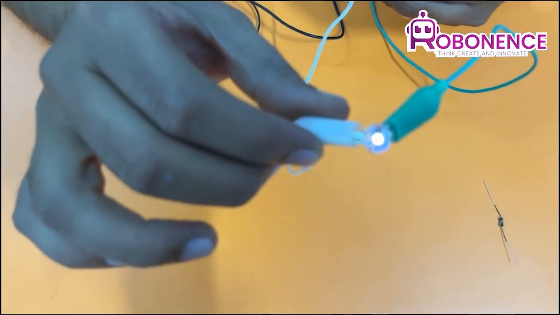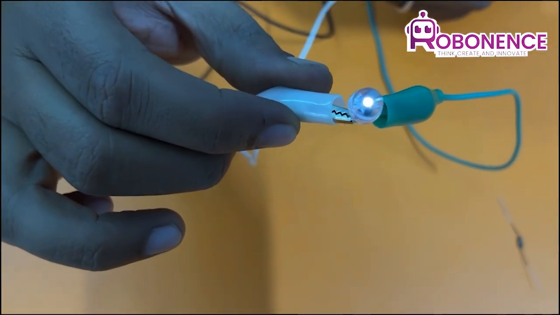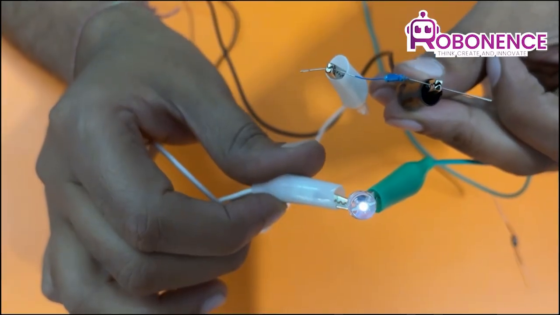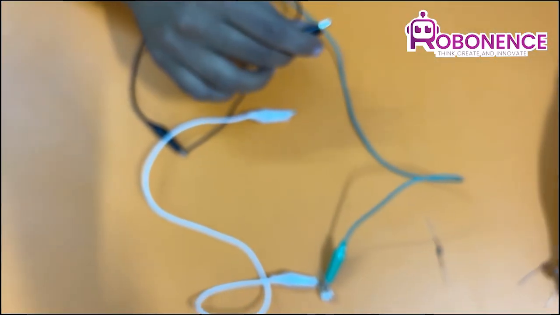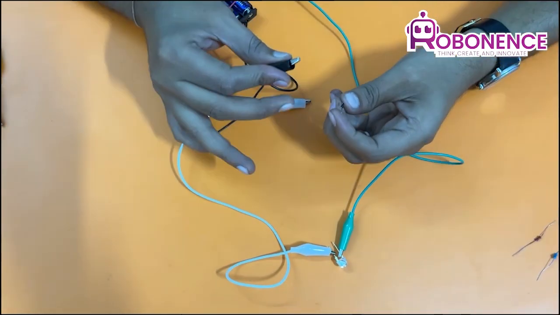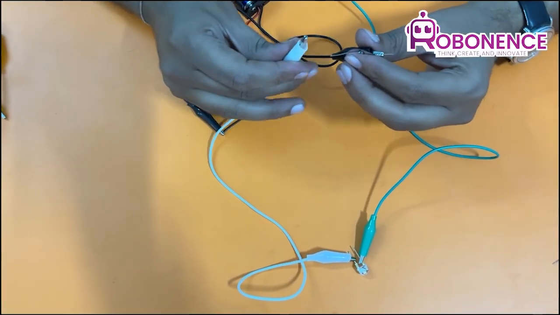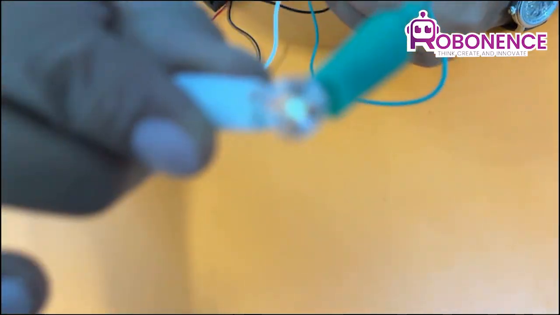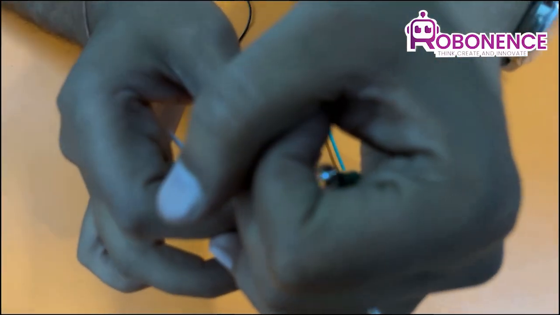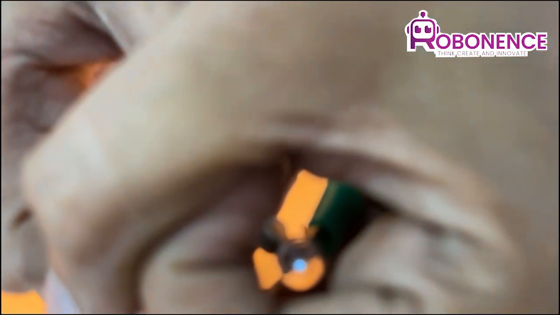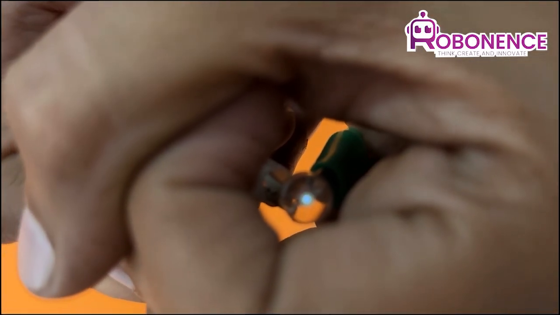I hope you are able to identify the change, that is, suddenly the brightness of the LED reduced as I have increased the value of resistance. Now again, I'm further increasing the value of resistance, that is, now I'm using the black resistance or 47 kilo ohm resistance, that is 47,000 ohms resistance. This LED is glowing, but it is glowing very dim. Its brightness suddenly got vanished, and the reason behind that is I have increased the value of resistance.